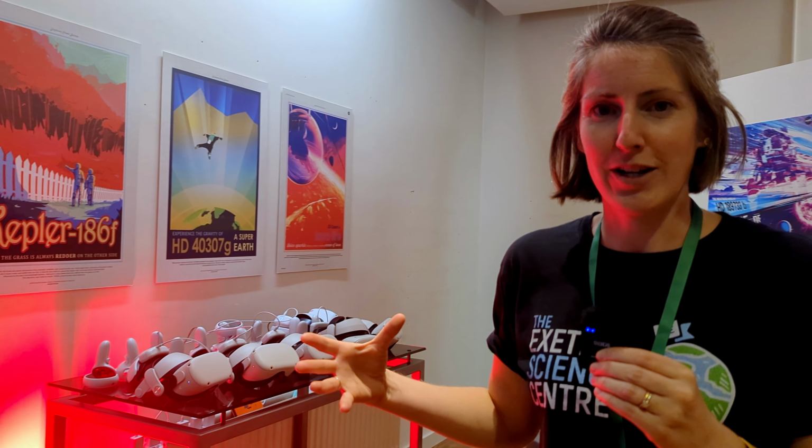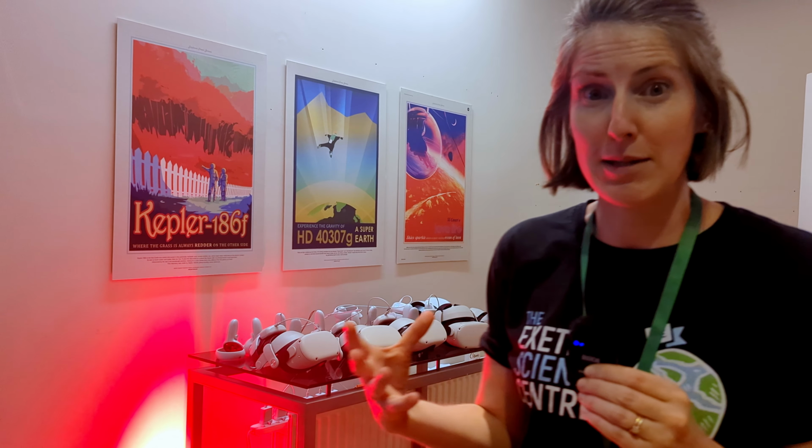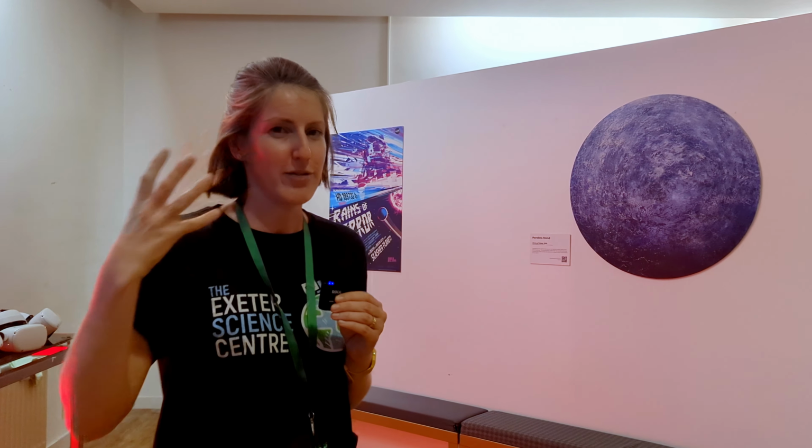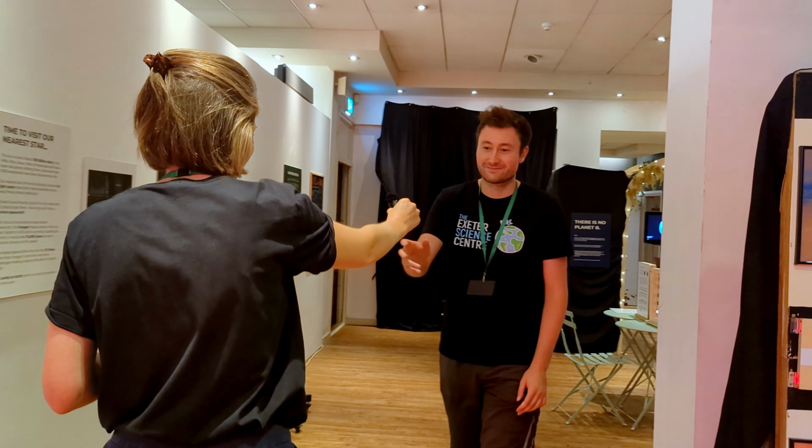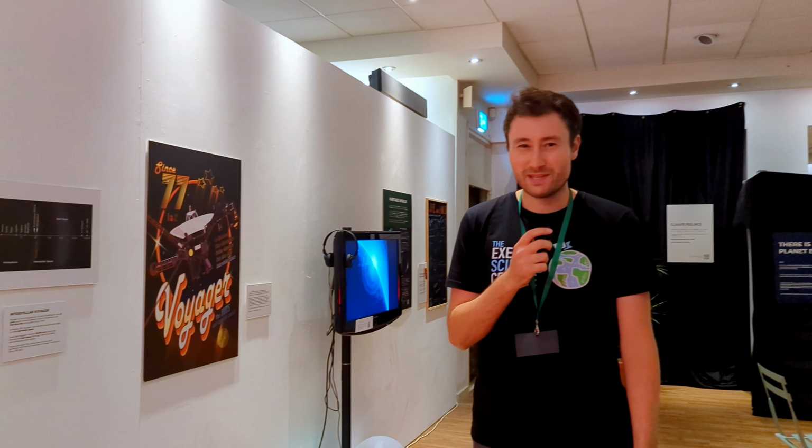If you come over here, we've got a wonderful VR film that goes through 6 different exoplanets, so planets going around other stars, and what it would feel like to actually be on them. And it uses real data, our real understanding of what these planets might be like, and it's a really wonderful, immersive experience.